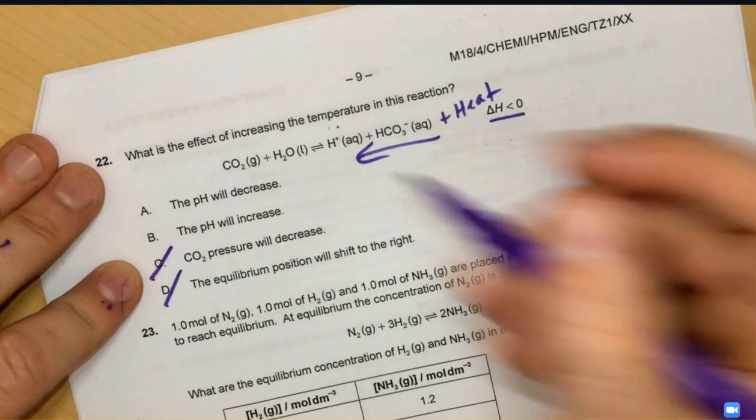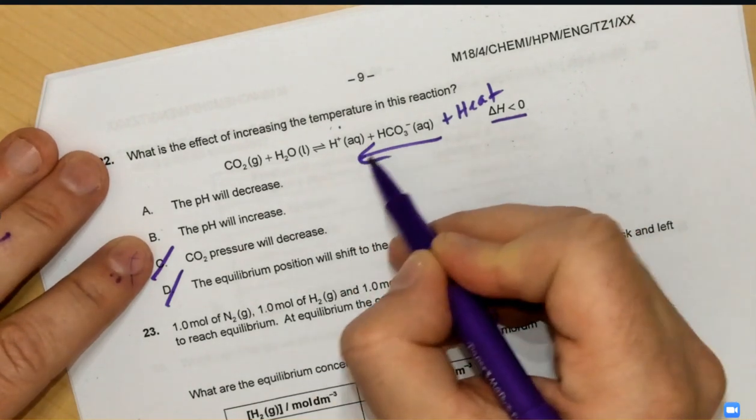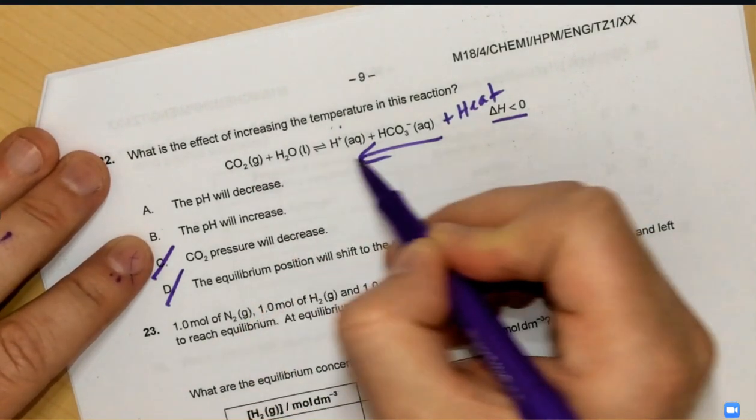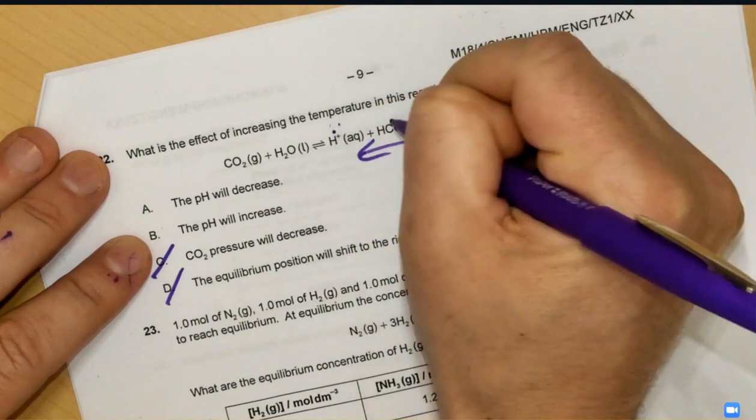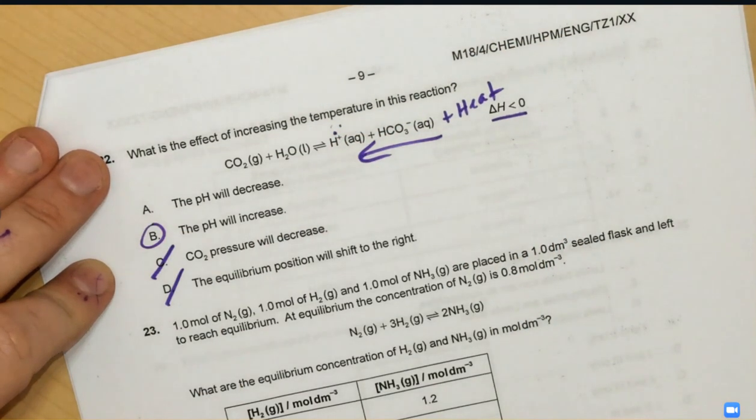That'll cause the pressure of CO2 to increase. So what we're doing is pushing it here, reducing the amount of hydrogen ions. These hydrogen ions will combine with oxygen to make water again. So we would expect to see the pH increase as we get less acidic.